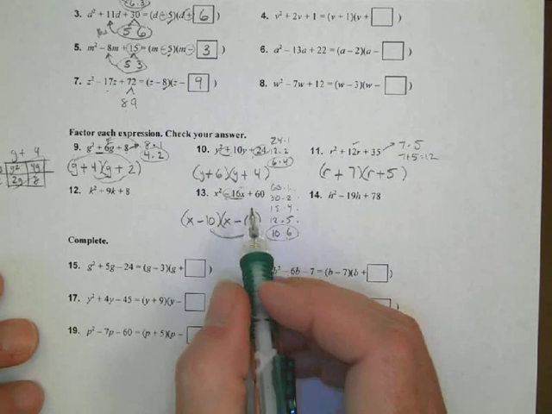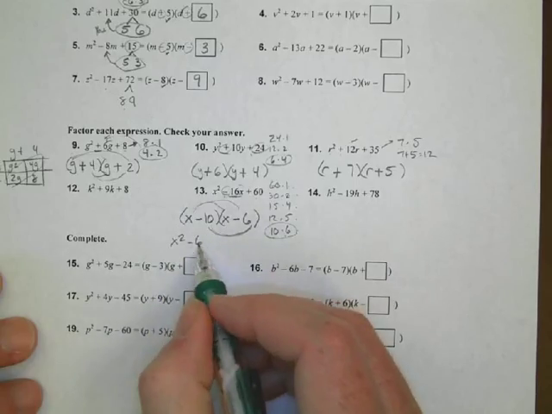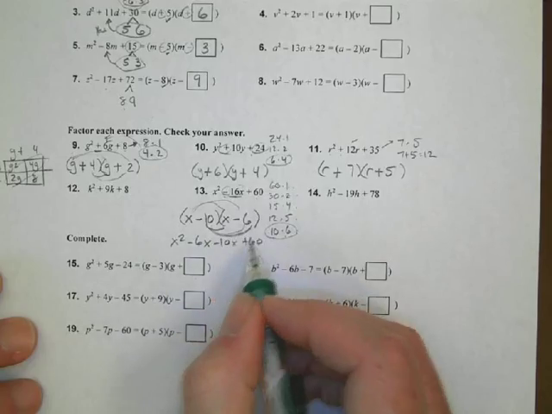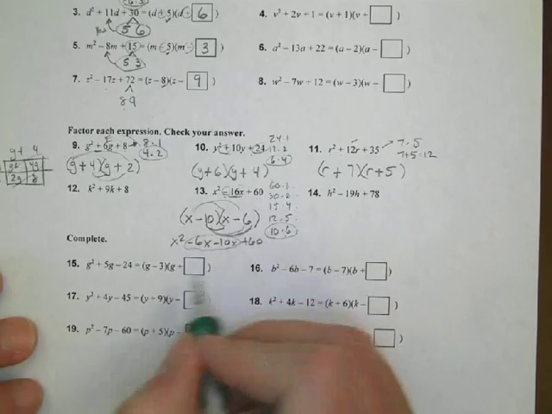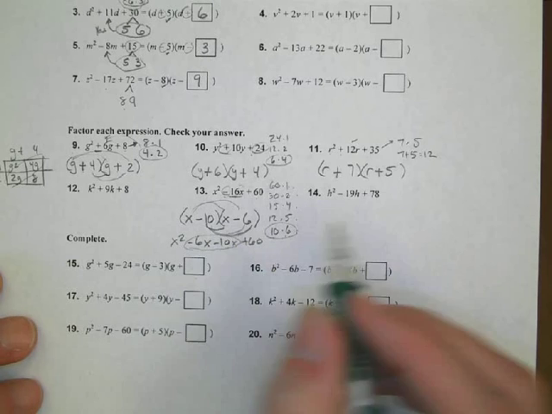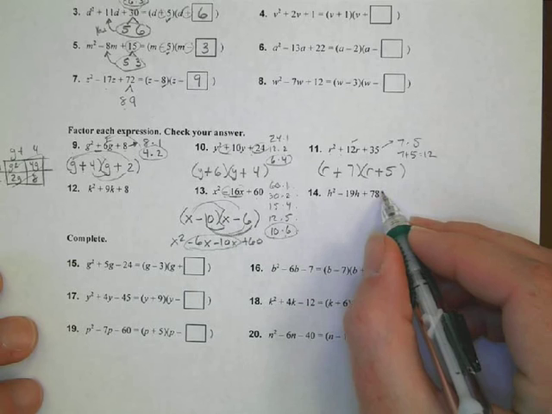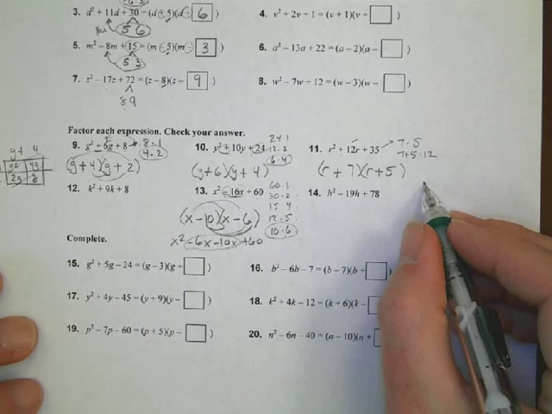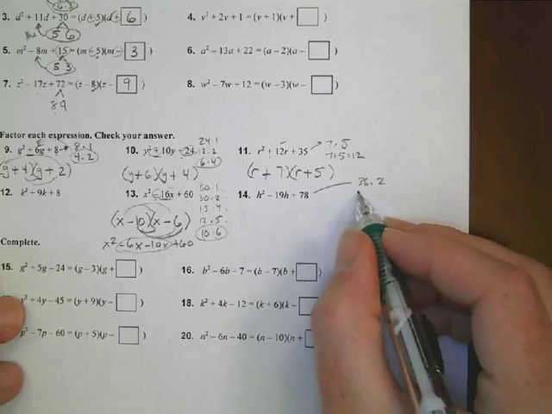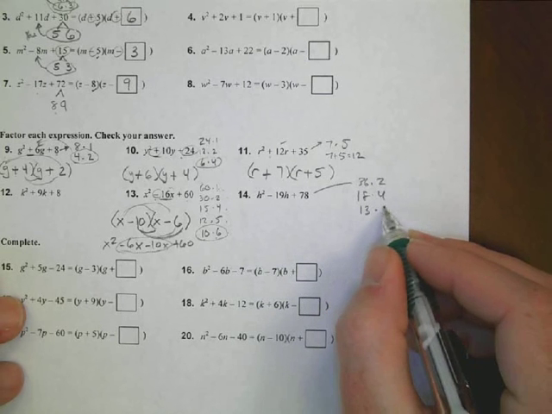If I check my answer, I end up with x squared minus 6x minus 10x plus 60, and those combine to give negative 16x. So there are times when I'm going to have negatives on the inside as well. 78 is a funny little number, so let's break it apart. I could look at it and say 78 is 36 times 2, it's 18 times 4, it also happens to be 13 times 6.